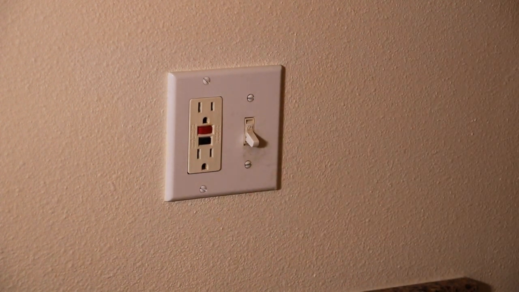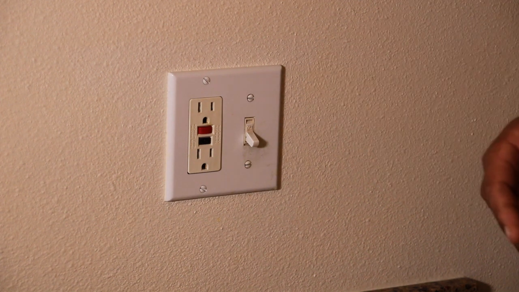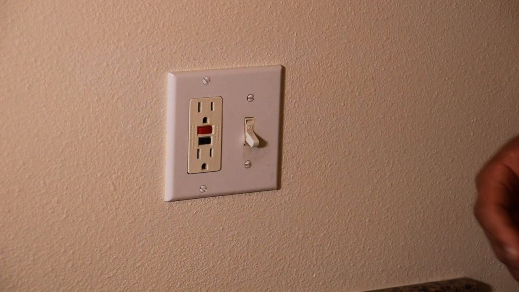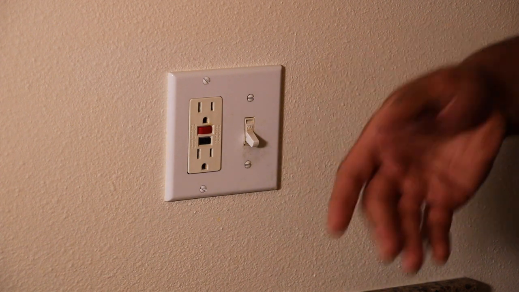Now let's talk about GFCIs. GFCI stands for Ground Fault Circuit Interrupters. They act just like line breakers and stop the flow of electricity if they detect a possible fault or issue in the circuit. Think of these as the breaker before the breaker. At least one GFCI is required for circuits in the areas of high moisture exposure like bathrooms, kitchens, and balconies.